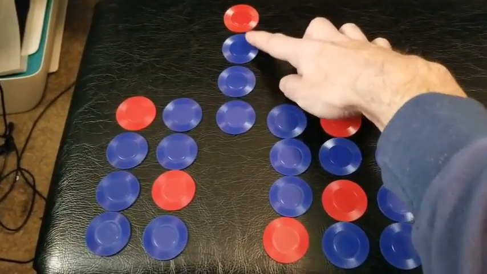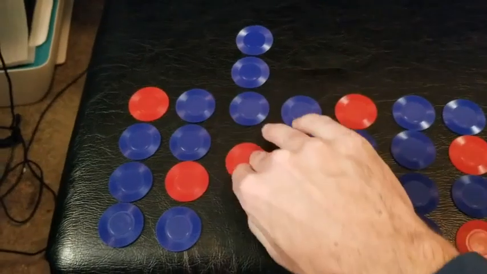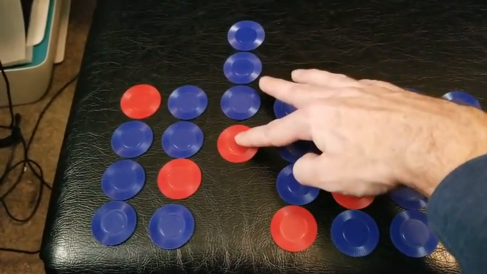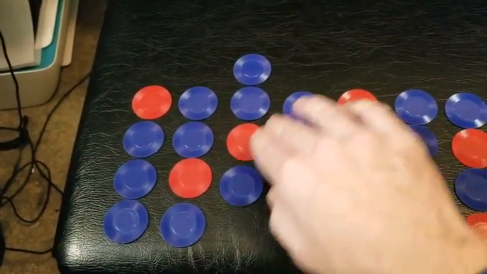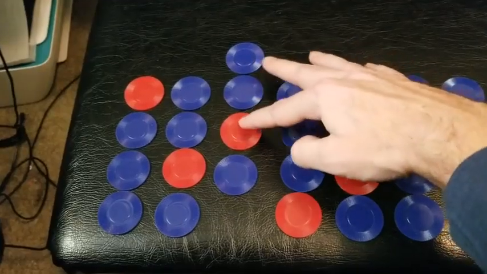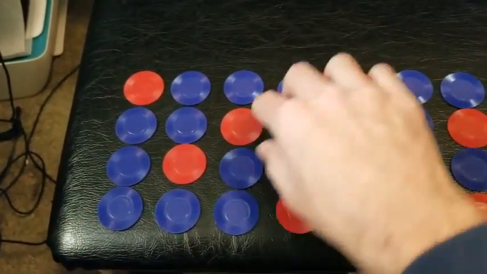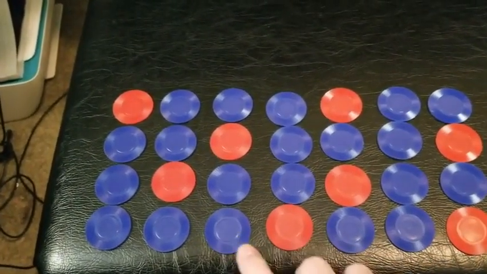Coming down is F flat, D flat, B flat, A flat, D flat, B flat, A flat, F flat, B flat, A flat, F flat, D flat, and A flat, F flat, D flat, and B flat.